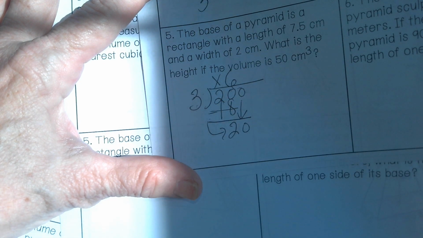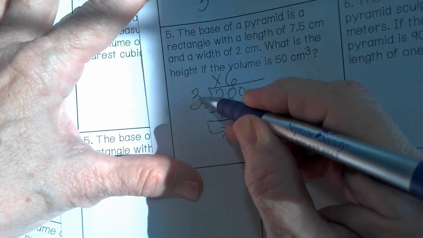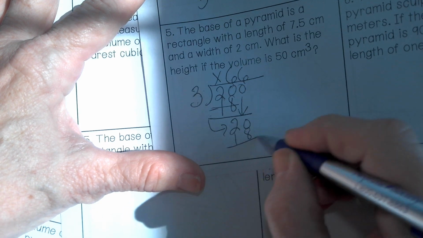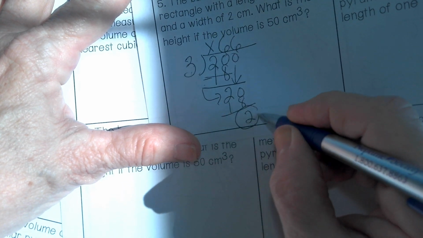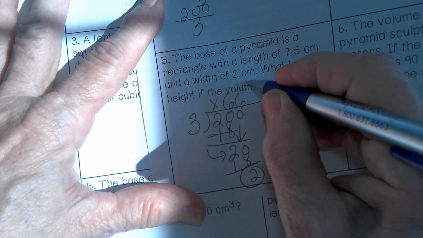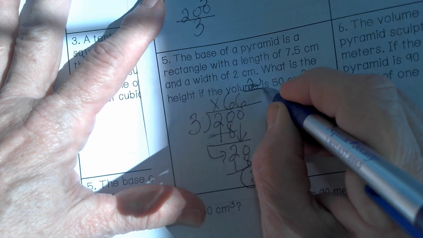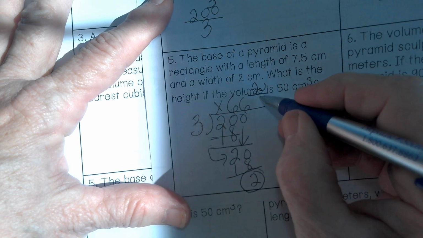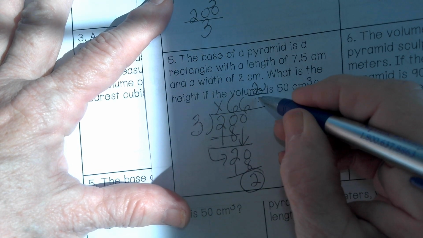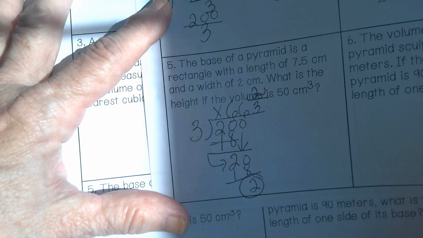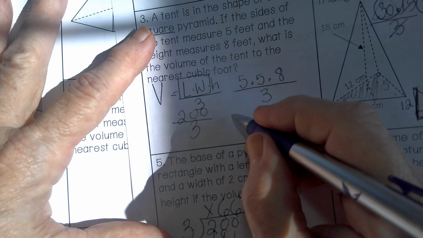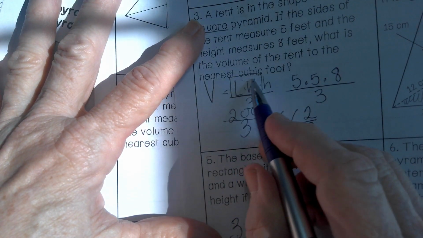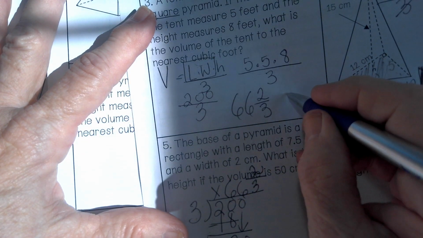Yeah. But we're going to put the answer as a fraction. 3 into 20 is 6 again. 6 times 3 is 18. I get a 2. So I'm going to put it as a remainder, or as a fractional remainder. If I could, I would keep dividing by the 3. So that's going to be 66 and 2 what? 2/3. And that is our answer. So it is 66 and 2/3, and it's cubic feet.